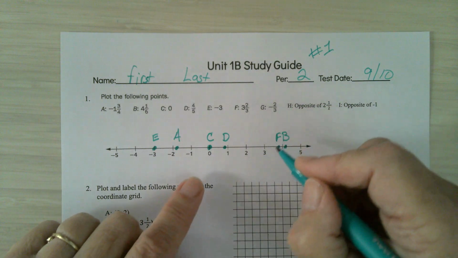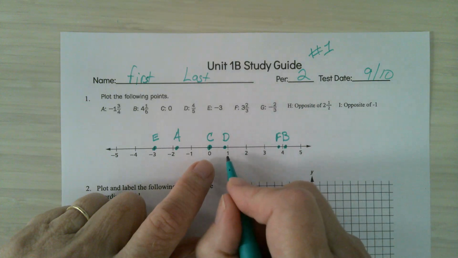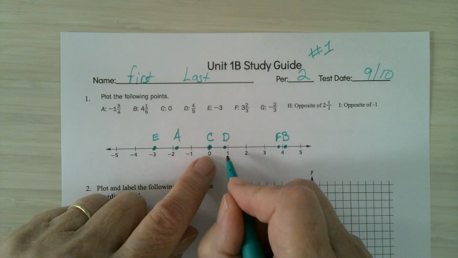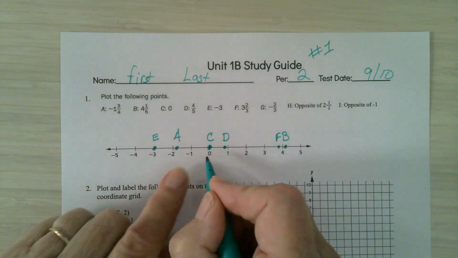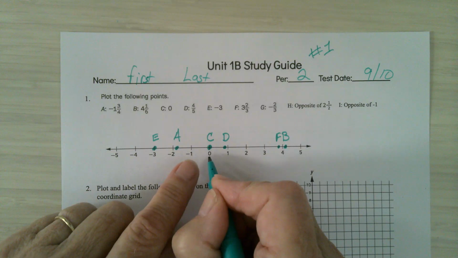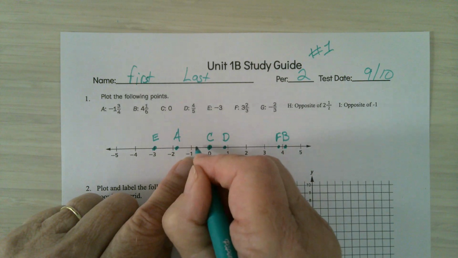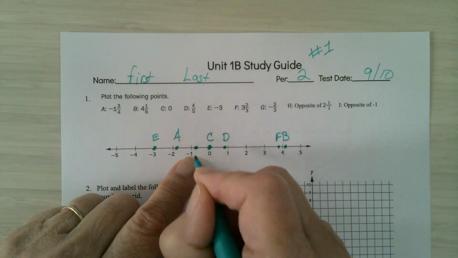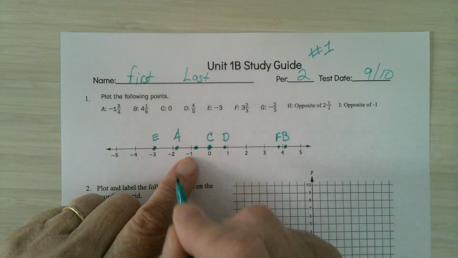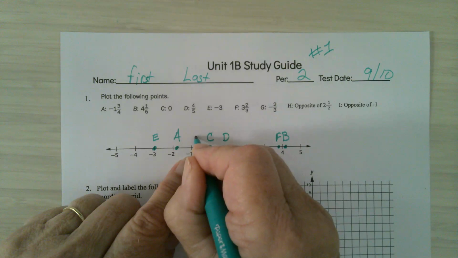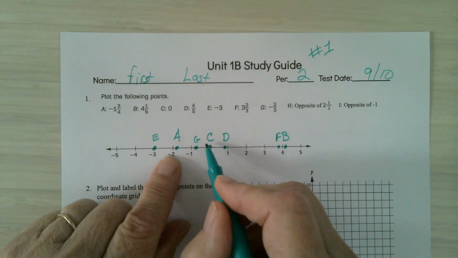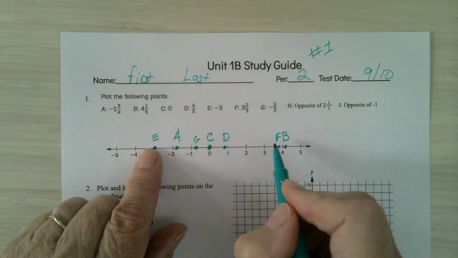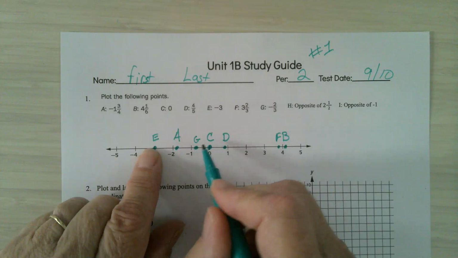G, -2/3. It's going to be between 0 and -1, closer to the -1. Put a G. So we have A, B, C, D, E, F, G.